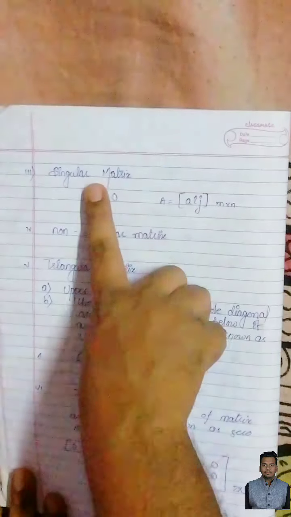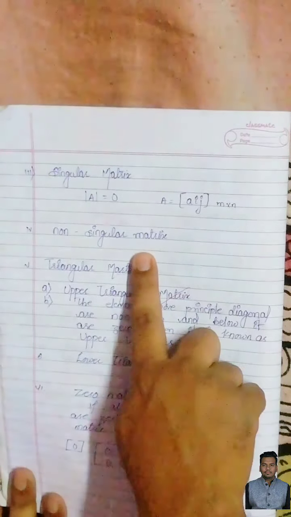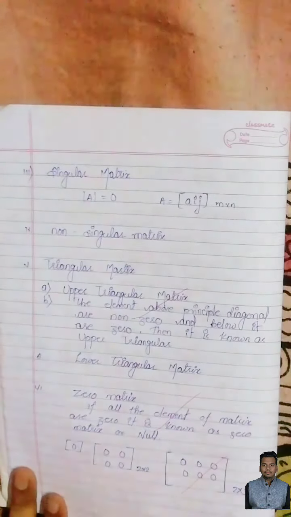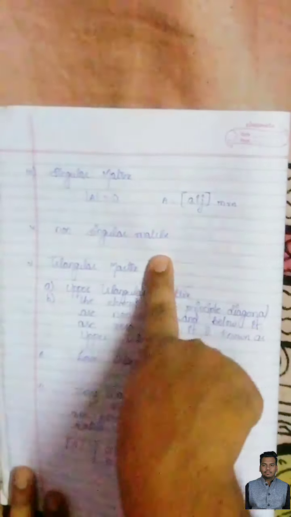If the determinant of the square matrix A is 0, then it is known as singular matrix. Otherwise, it is non-singular matrix. अभी इसको इतना ही समझिए कि स्क्वायर मैट्रिक्स है. स्क्वायर मैट्रिक्स का डिटर्मिनेंट निकालने पे अगर वैल्यू 0 आती है तो उसको हम बोलते हैं सिंगुलर मैट्रिक्स. अदरवाइज इट इज नॉन सिंगुलर मैट्रिक्स.